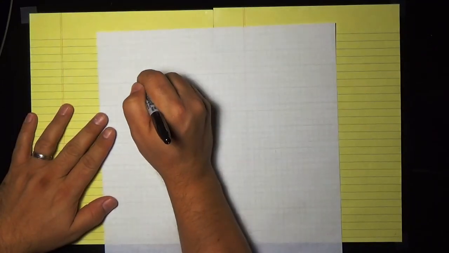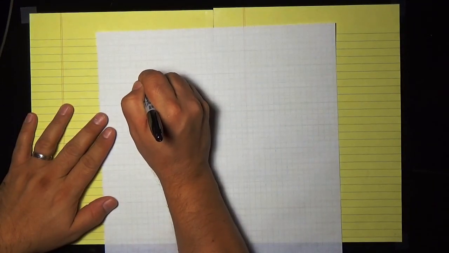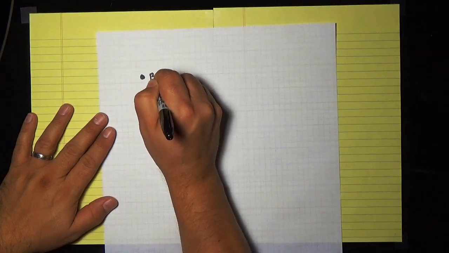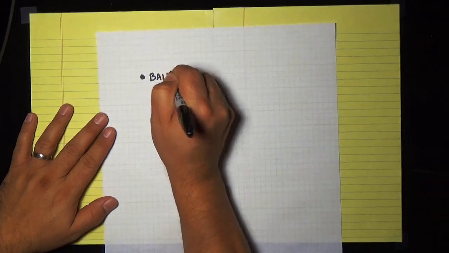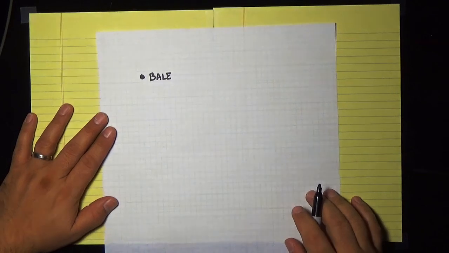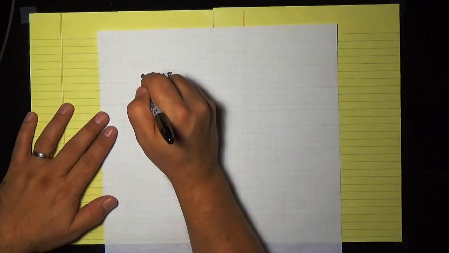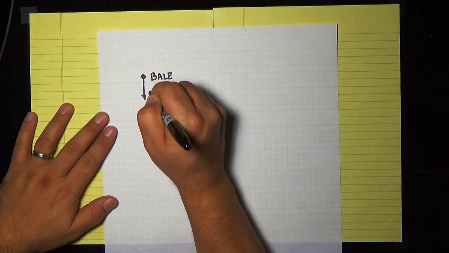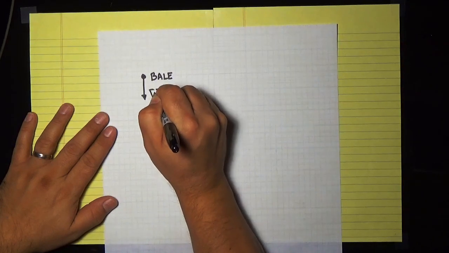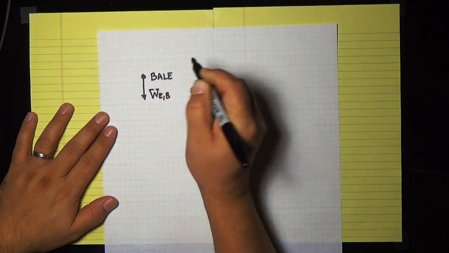Okay, now this is a problem that has forces that are certainly involved, and so we need to think about the forces if we're going to think about how to do this problem with energy. So let's go ahead and draw our free body diagram before we start. So we're talking about a bale of hay. That's our object of interest today, and there's 2 forces acting on it. There is the weight of the earth pulling down on the bale.